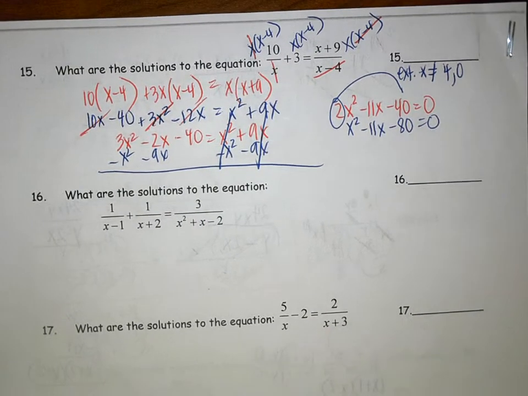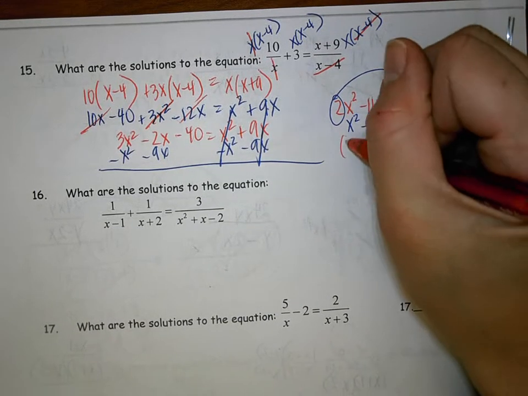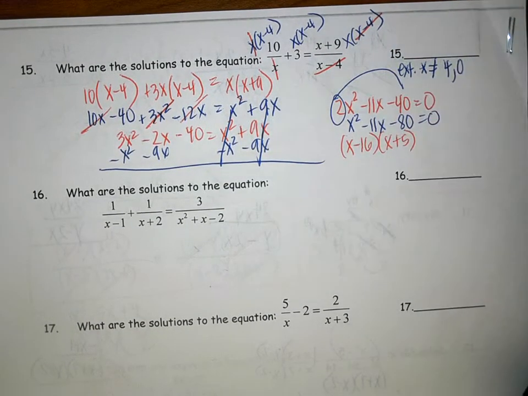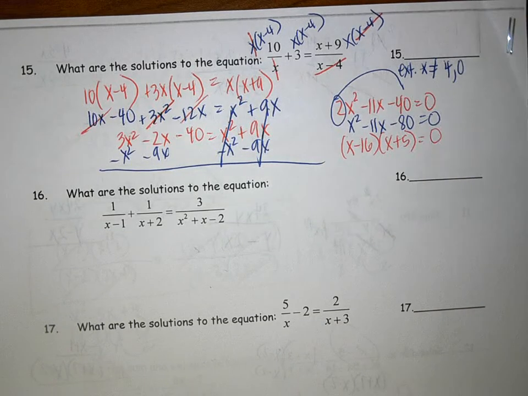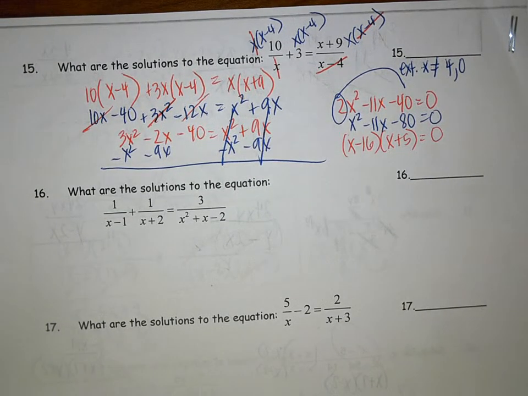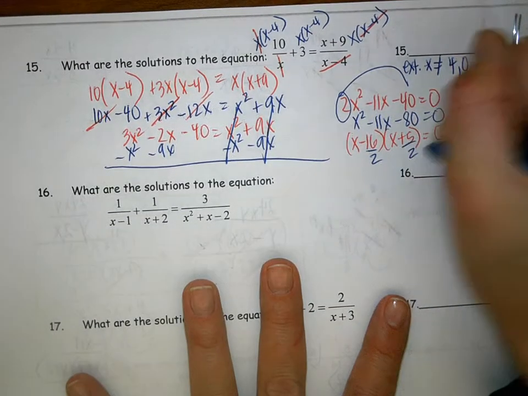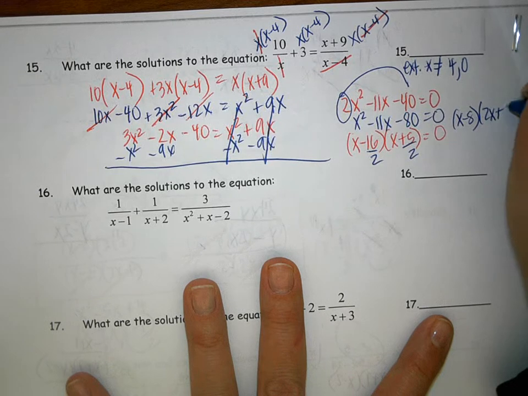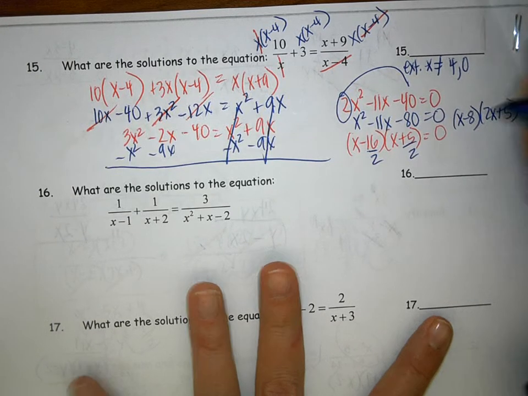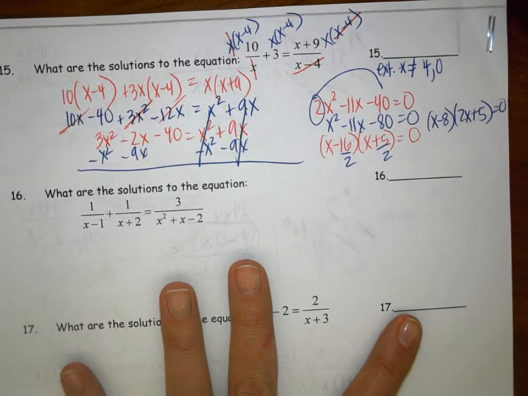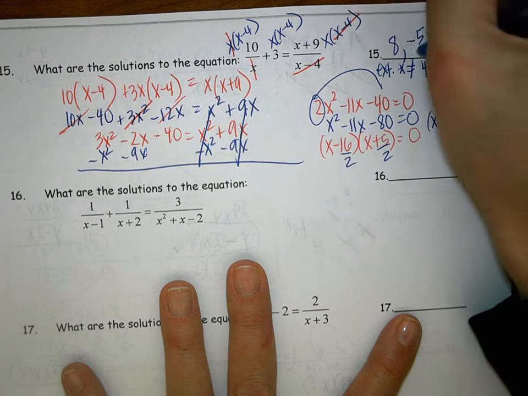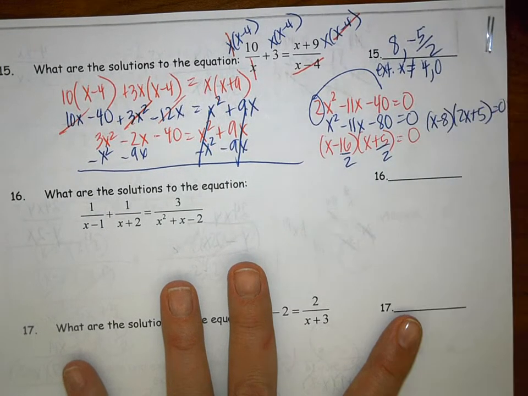The two numbers that work are x minus 16 and x plus 5. Those add to be negative 11, multiply to be negative 80. But since I went over by 2, I need to go under by 2. And so I end up getting x minus 8 and 2x plus 5. And when you set those equal to 0, you end up getting a positive 8 and negative 5 over 2. Do those match my extraneous solutions? No, so I'm good.